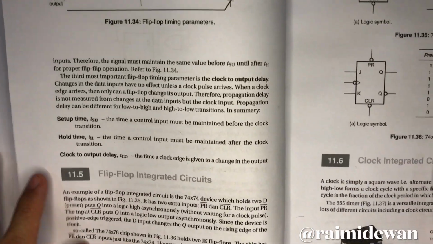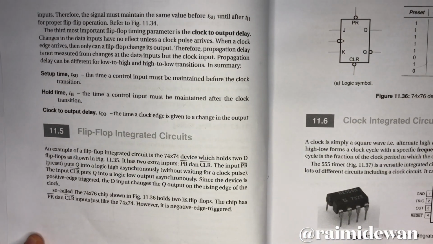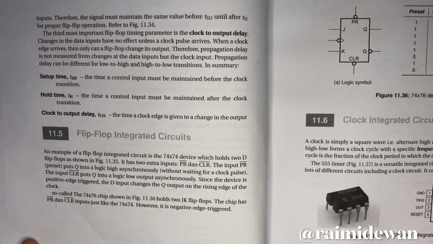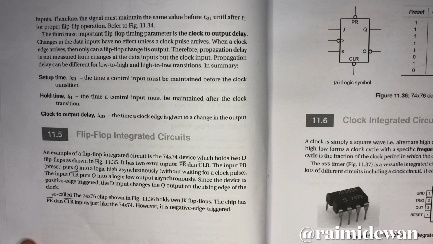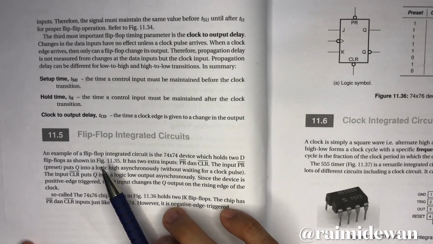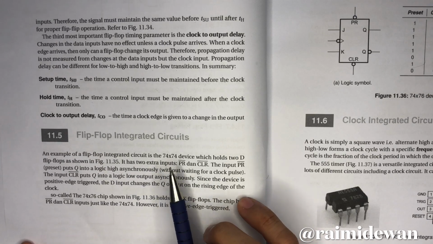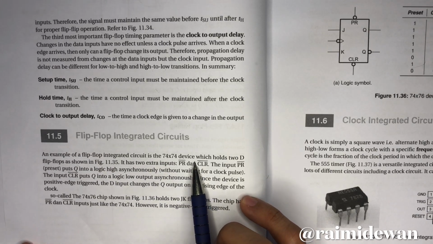Then we go to the last part. We're about to finish this chapter. So we go to the flip-flop integrated circuit. For example, the flip-flop IC 7474, which holds two D flip-flops. Then we have two extra inputs. This one, PR, is actually preset, and this one, CLR, represents the clear input.